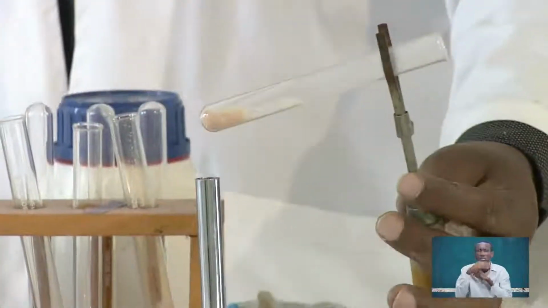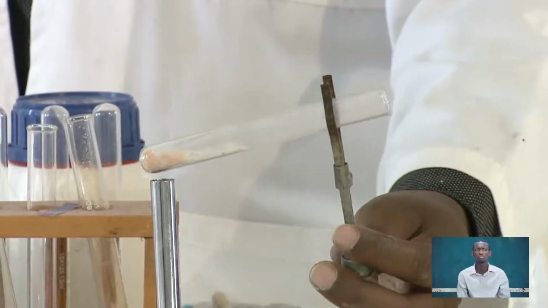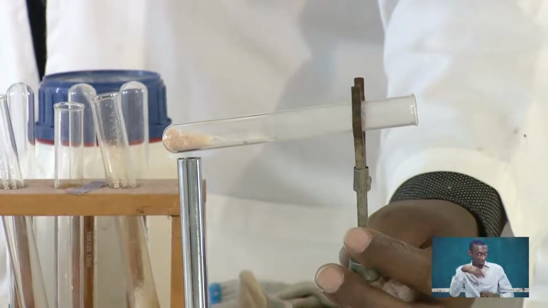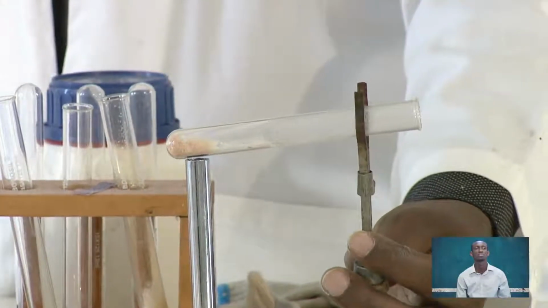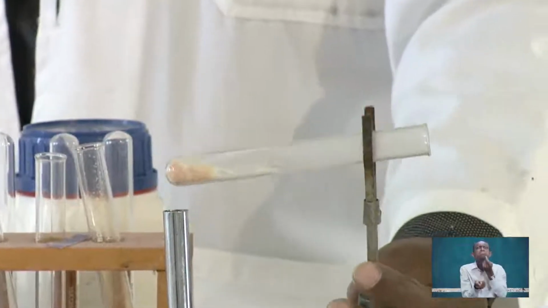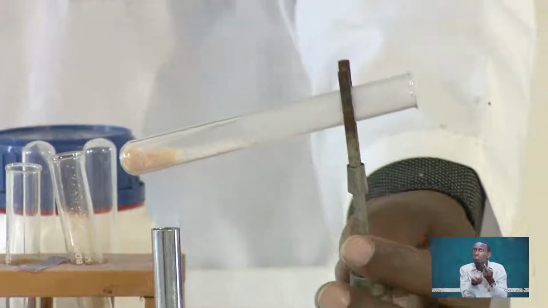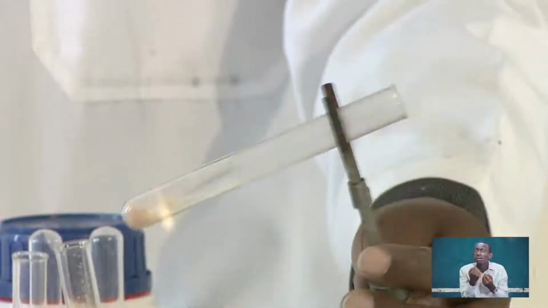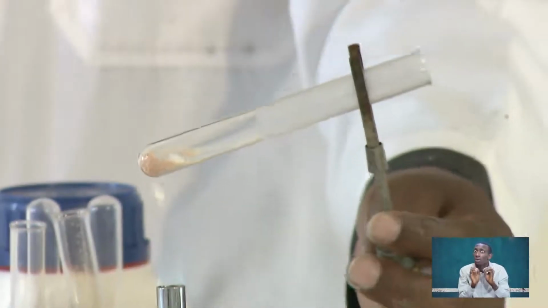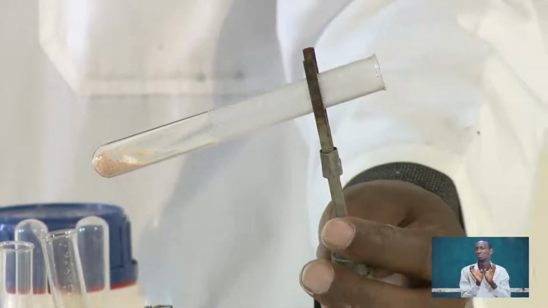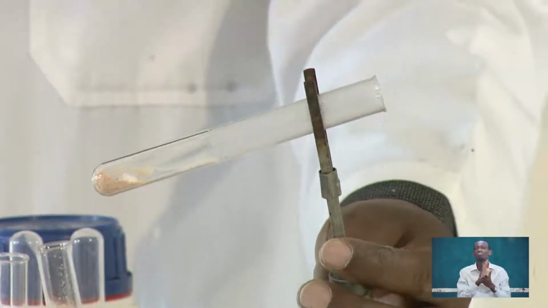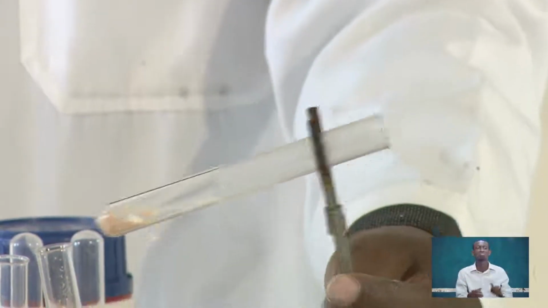Maybe you can heat a bit, be patient, and see what is happening. When you heat it strongly for maybe more than 5 minutes and you don't see any change in color, it means the decomposition has completed. That indicates the end of the reaction.